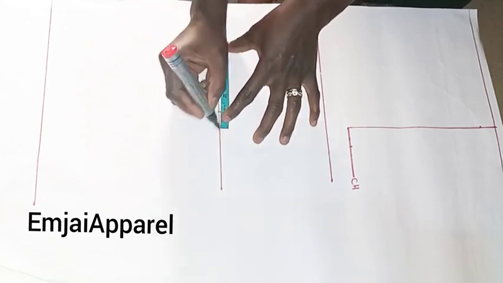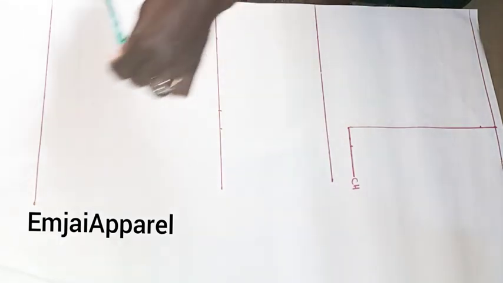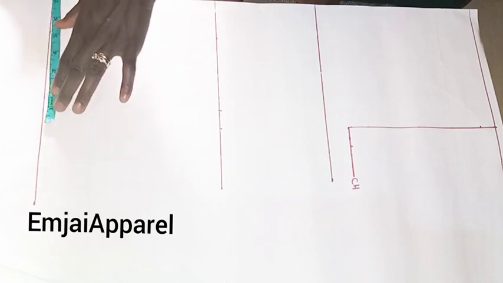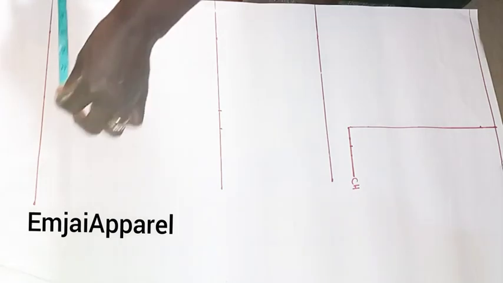I'll be adding 1 inch for the waist dart, and the hip measurement I'm working with is 36 divided by 4 is 9 inch. I'll be inserting that on the hip line.